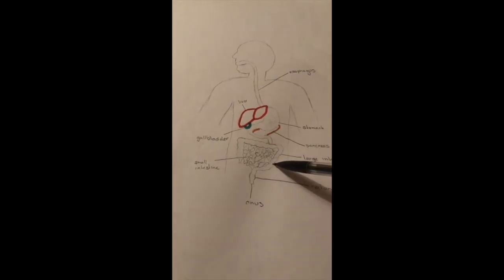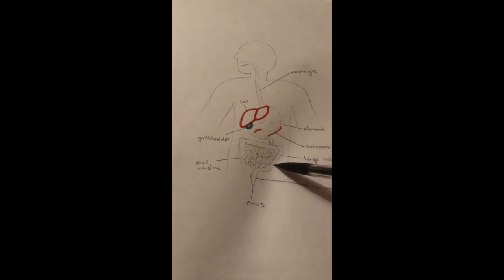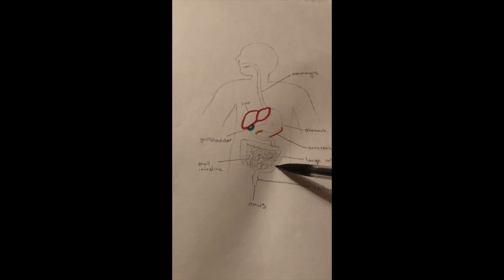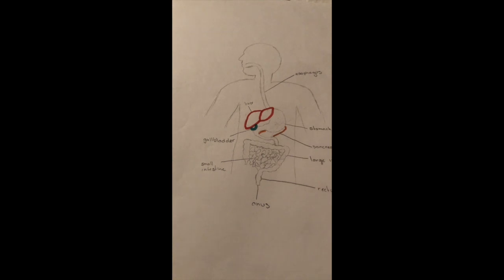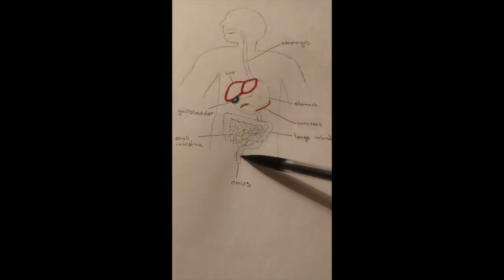We then move on to the large intestines, which is where absorption of water occurs as a result of osmotic gradient created by the active transport of ions. About 1.5 to 2 liters of fluid passes through the large intestines. It absorbs 90% of the fluids and the rest is excreted. We then travel down to the rectum.